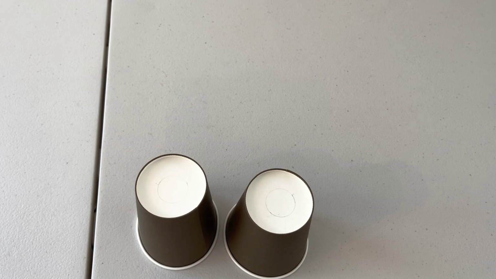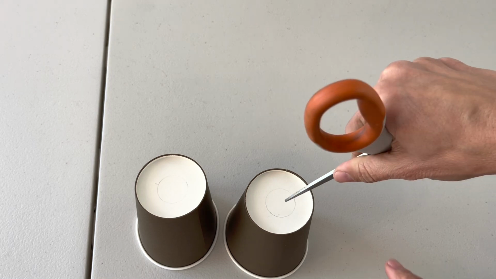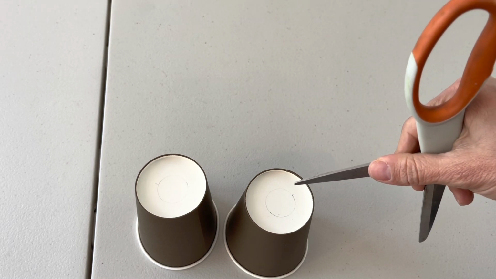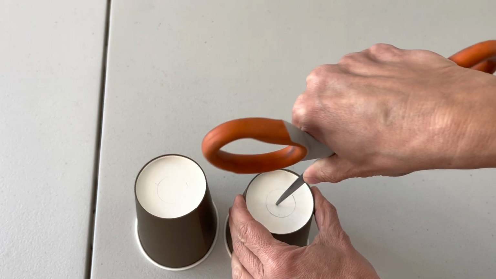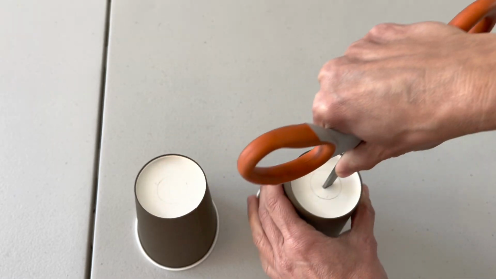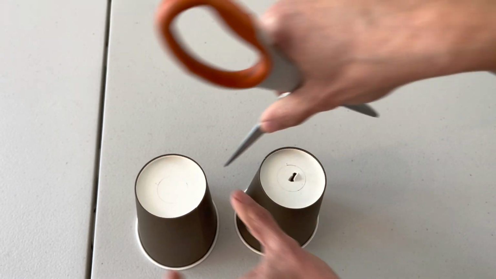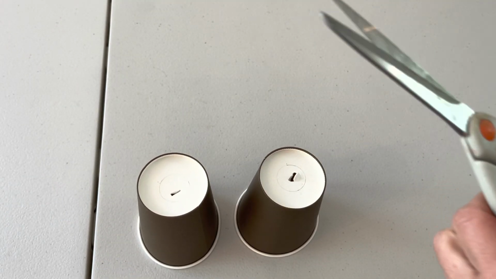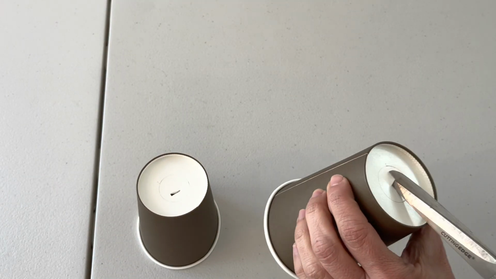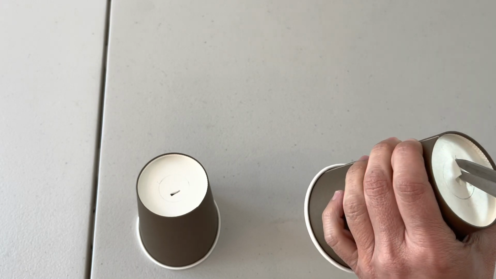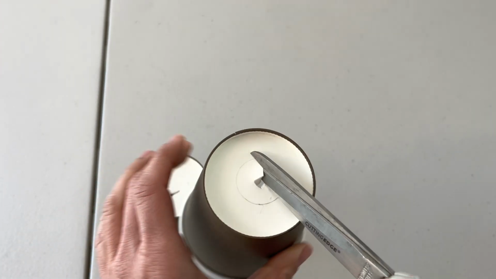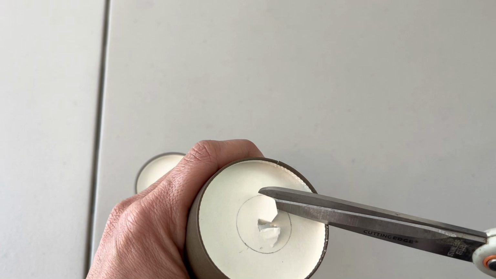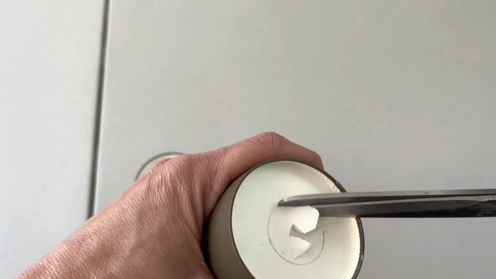Now do not worry, these circles do not have to be perfect. Again, make sure you have the help of an adult. What I'm going to do is just poke through and poke through and carefully cut a circle in the bottom of my cup.